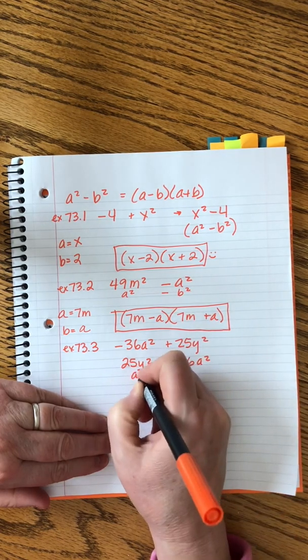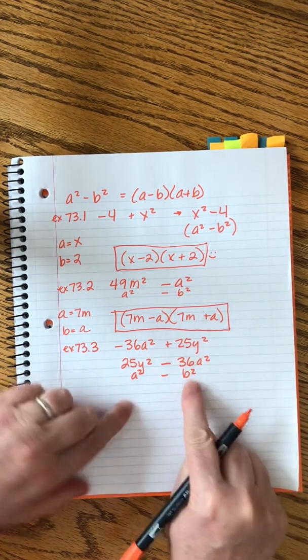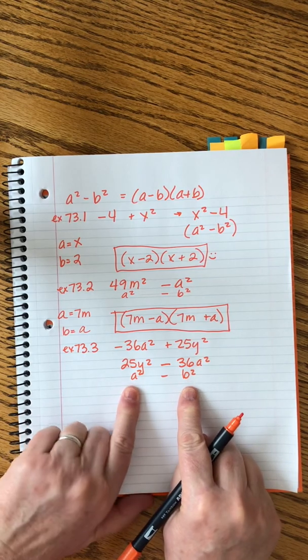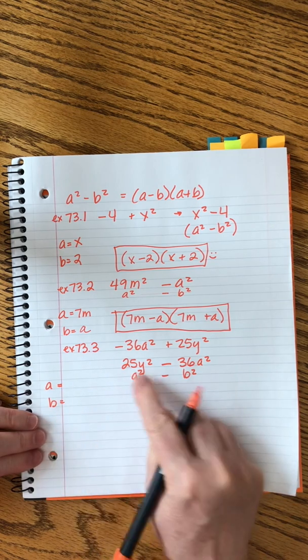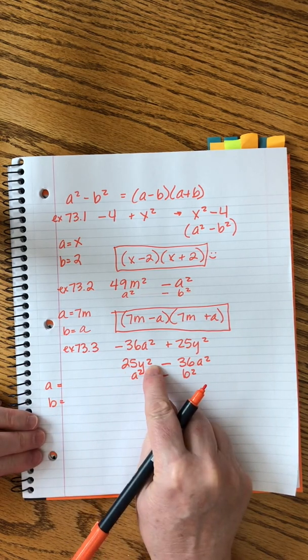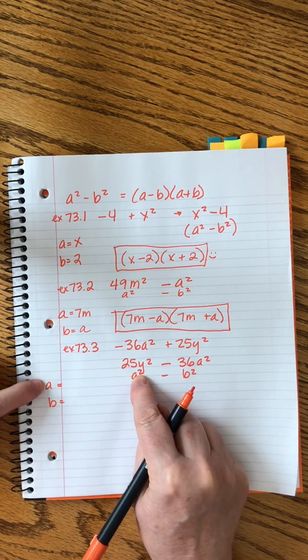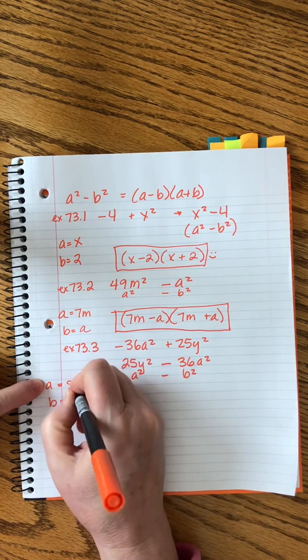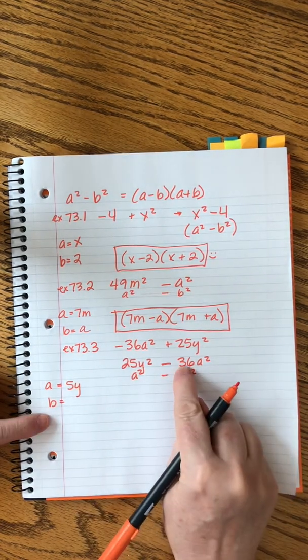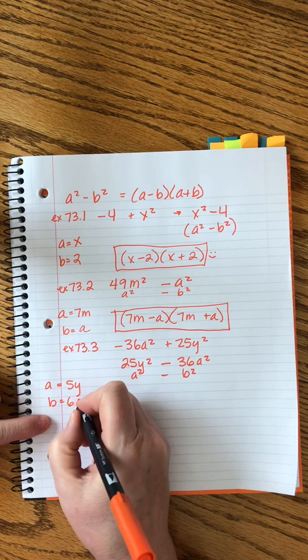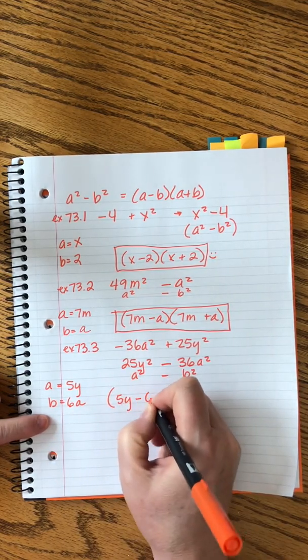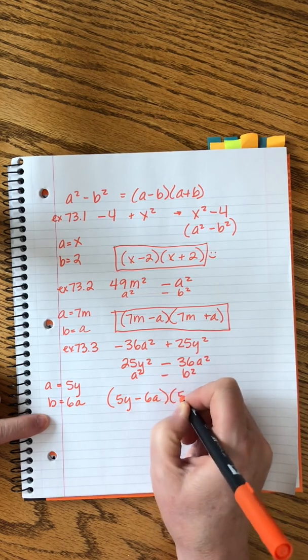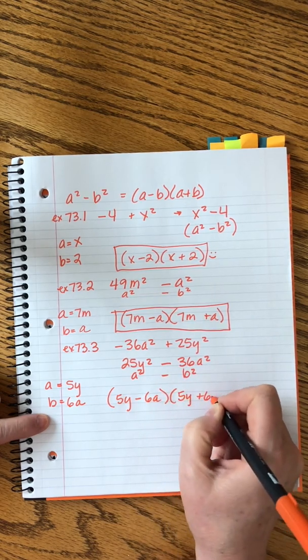Okay, then this is our a. You don't have to write this under every time. I'm just doing that to make sure you can see what I'm doing. If 25y squared is the square, then the root of that is going to be 5y. And this is going to be 6a. So then I can write 5y minus 6a, 5y plus 6a.